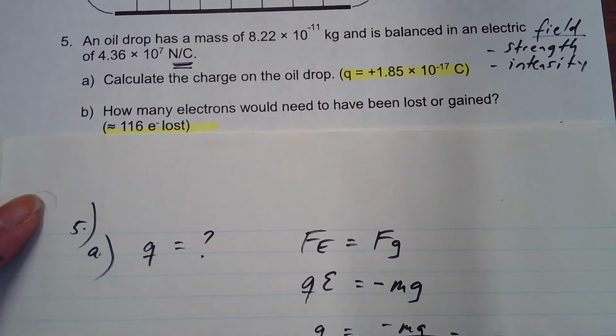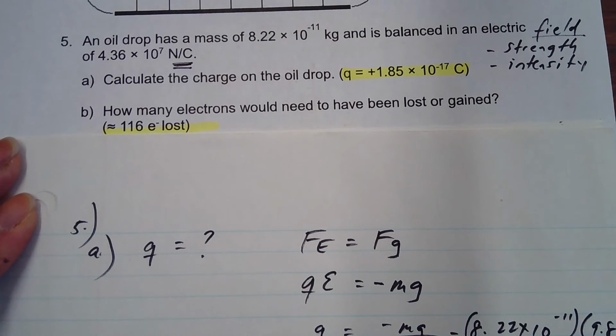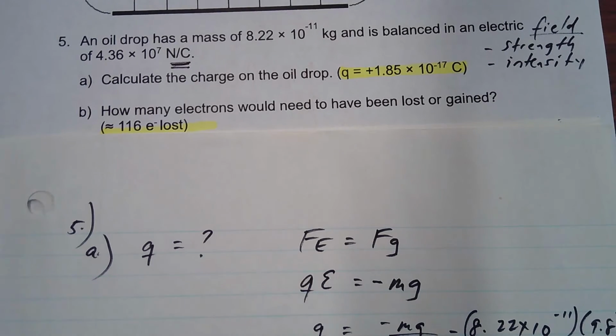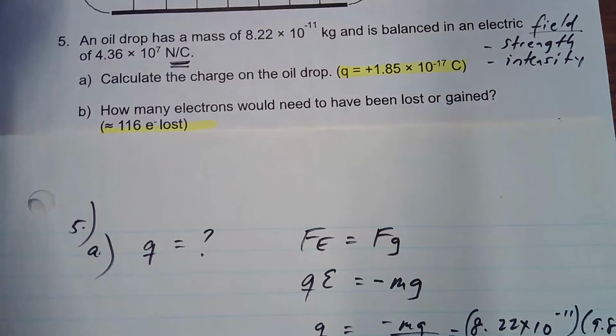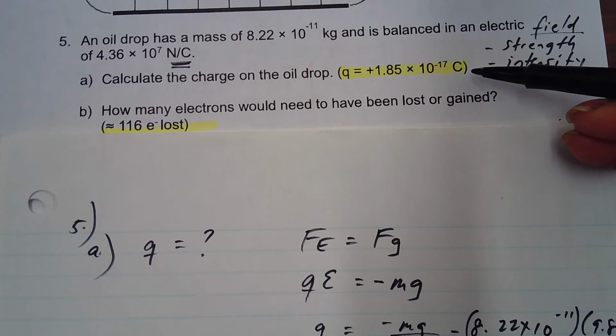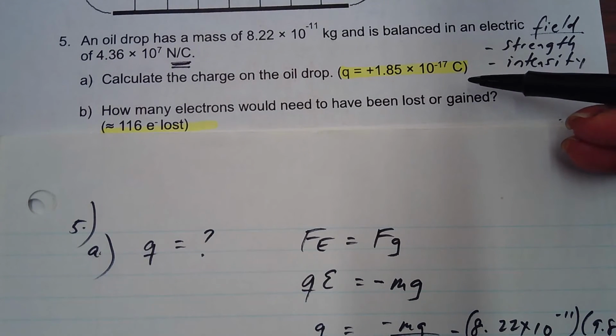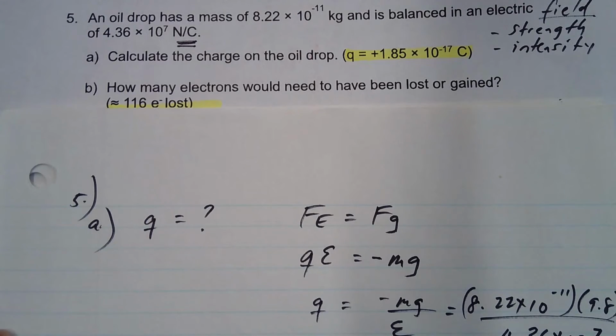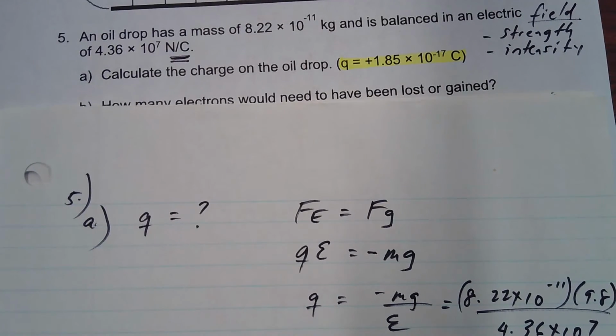Do we know the mass? Yeah, we know the mass. Times 9.8 divided by a field of 4.36 times 10 to the 7. Okay, did we get the charge? Did we get this one here? Is that 1.85 times 10 to the negative 17 once we put it in the calculator? Okay, so that is the charge.